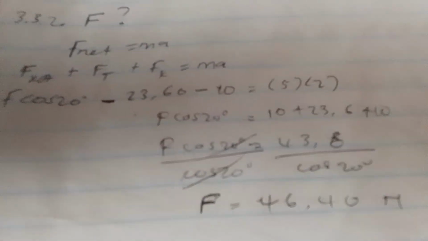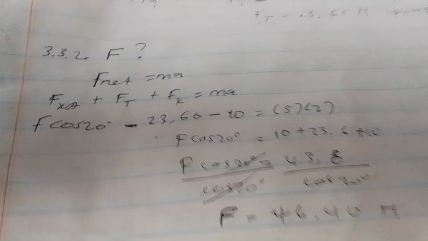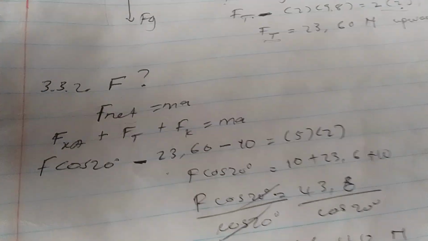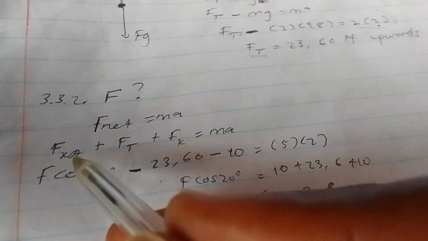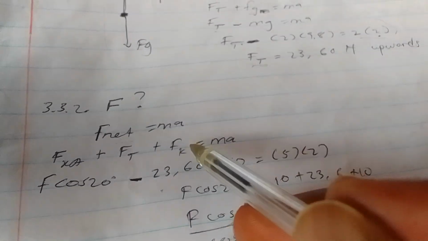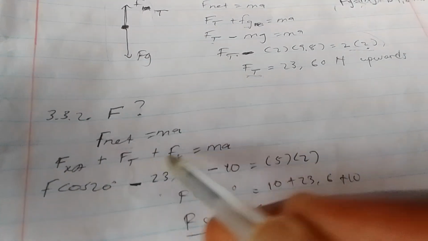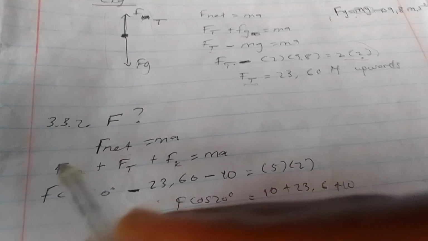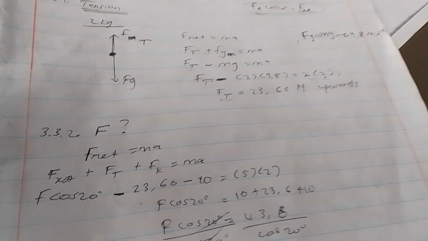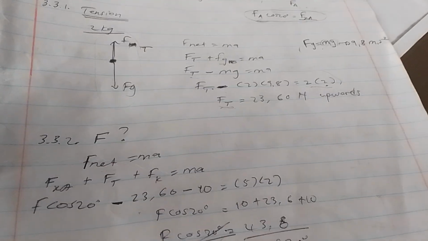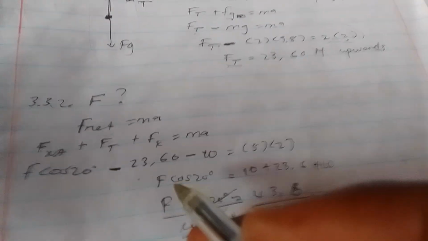So let's go to our Fnet. Fxa plus Ft plus Fk, because these are the only forces acting on our horizontal plane. These pluses are just the sum of the forces, which represent the Fnet, which is equal to ma.